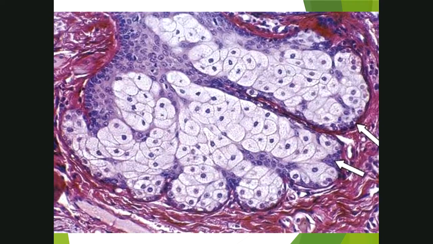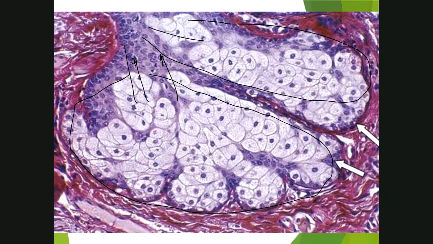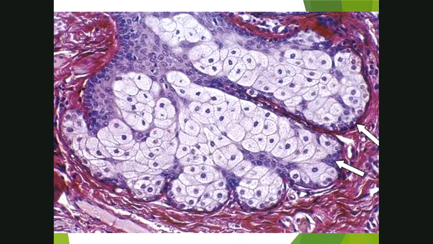What about this one? So here's the gland here, and the product's going this way. Here's the gland, and the product's going this way. What do you think this one is? It is holocrine. But look, down here we have small cells. Look how small these cells are. That's because they've just divided.